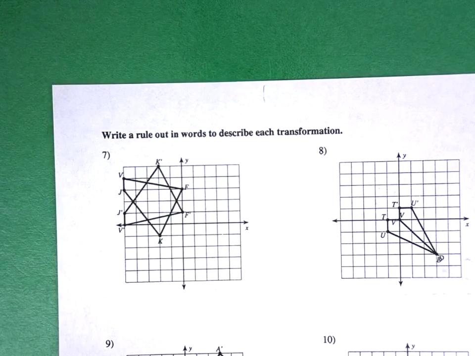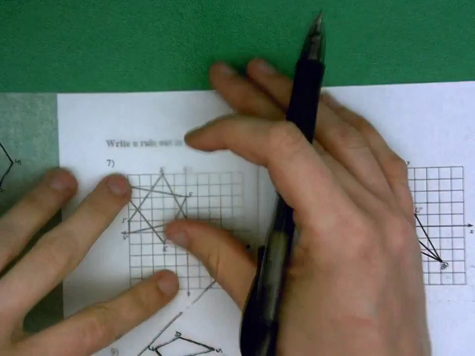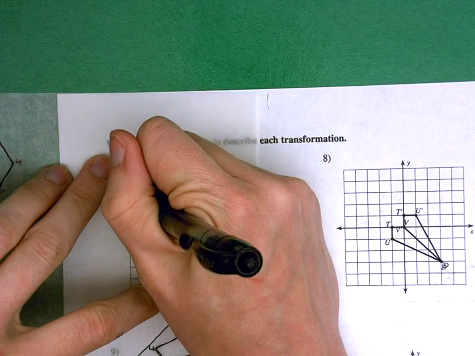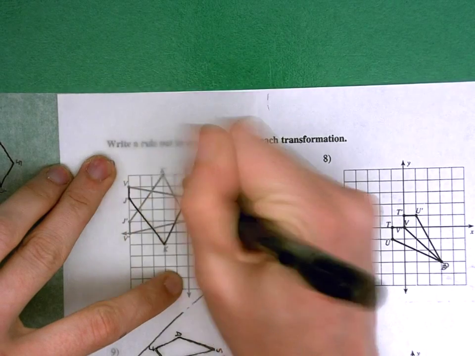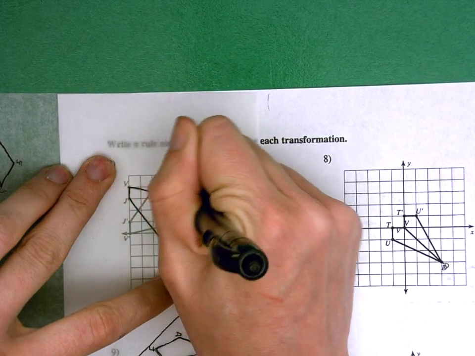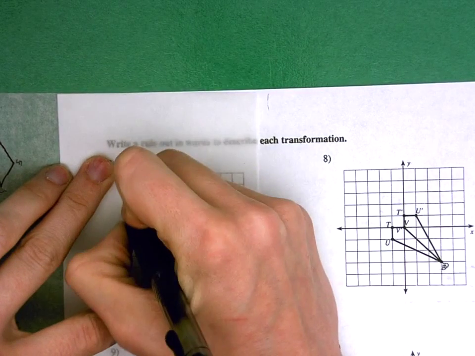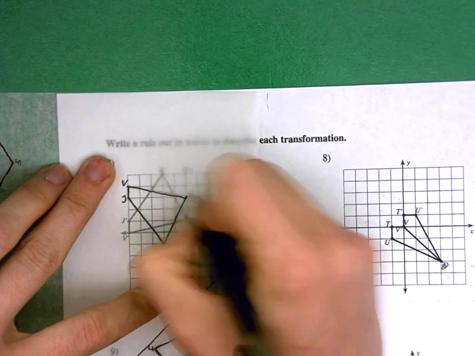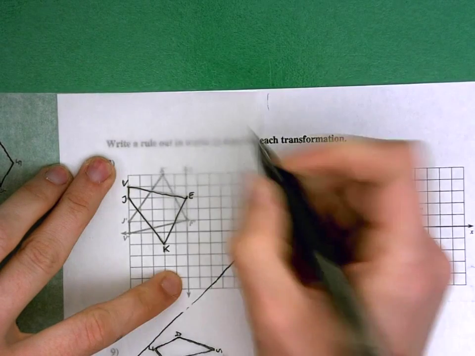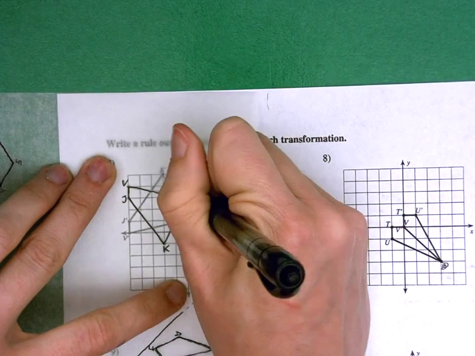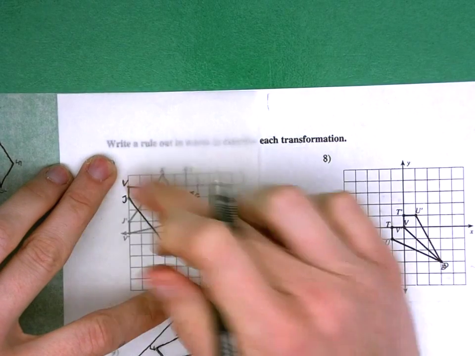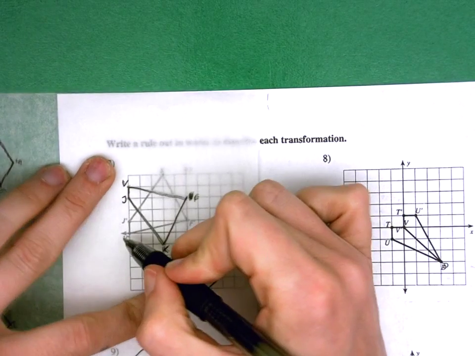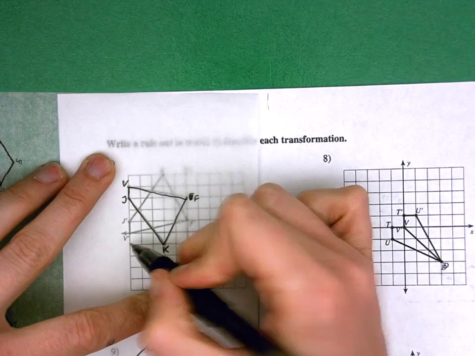And if you had trouble seeing that, you could always take your patty paper and you could trace in your original shape. And again, I'd put in letters to help me identify where I'm moving. Actually, I think that's F, sorry. And then you can try to manipulate it. Try to get this V to land on top of this V prime down here.